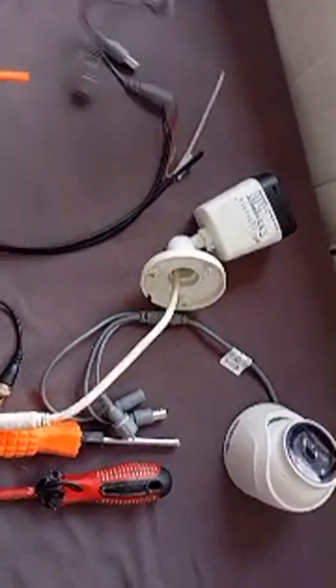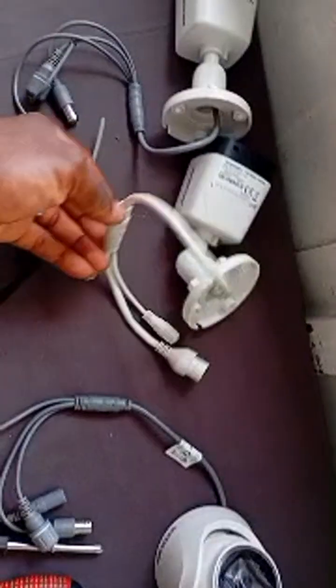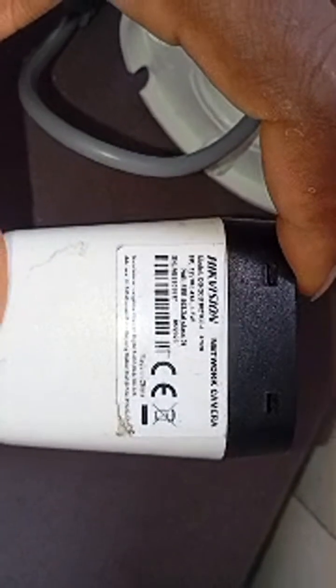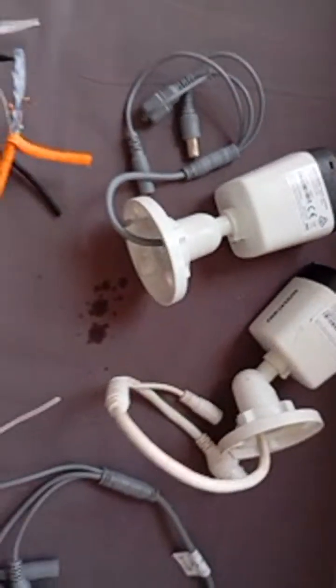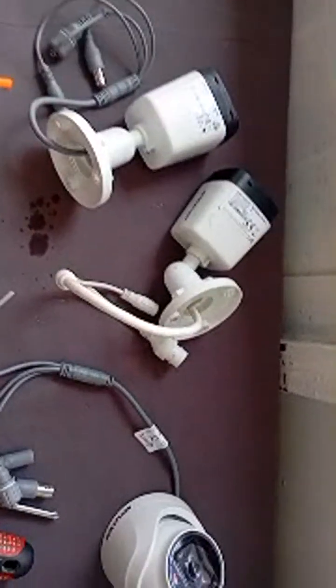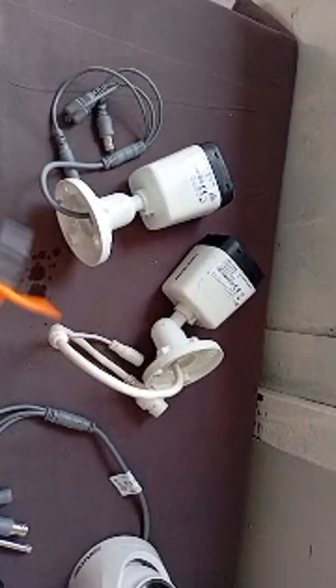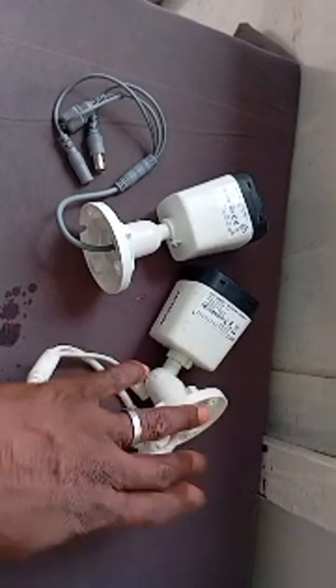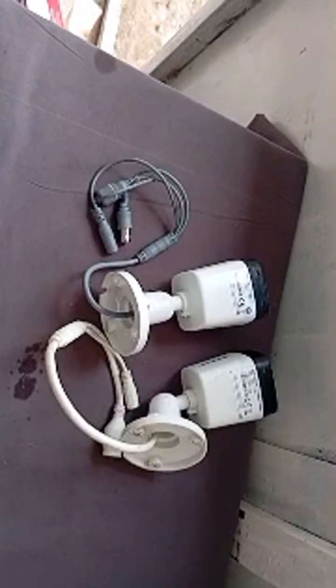So this one here is your analog camera, while this one here is your IP camera. Look at this place now. You can see network camera here. But this one they just said color camera. They both work. They are both good, but I will advise to go for an IP camera instead of going for an analog camera. But the analog camera is cost friendly.